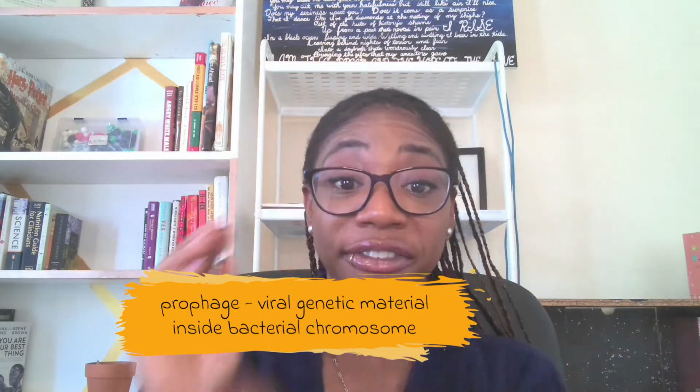So when the virus or a bacteriophage enters a bacterium, and instead of deteriorating all of the genetic material from the bacteria, it incorporates its own material, and then instead of replicating the proteins and the other stuff needed, it just replicates its DNA when the bacteria replicates its own DNA. That is known as a prophage.